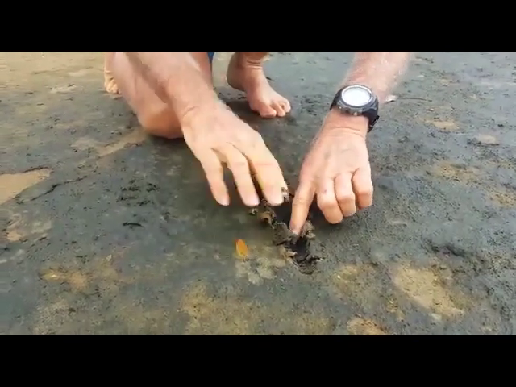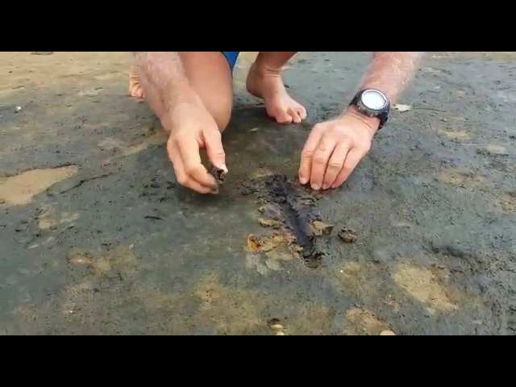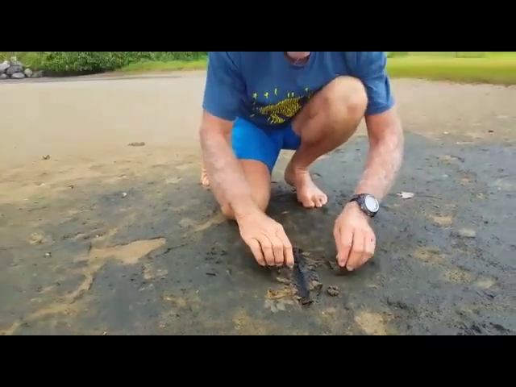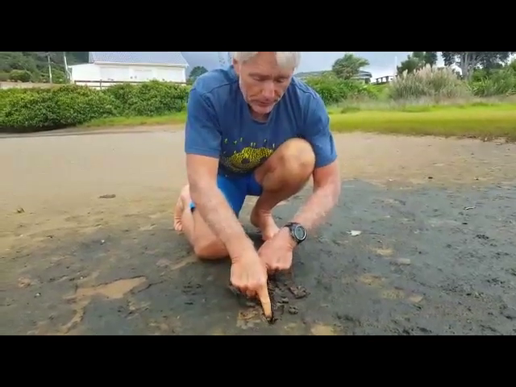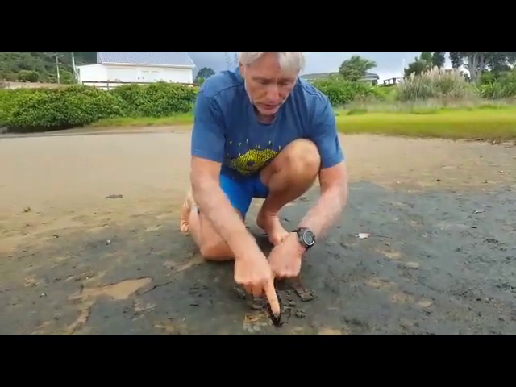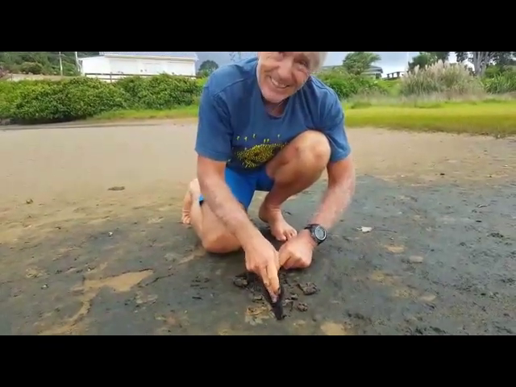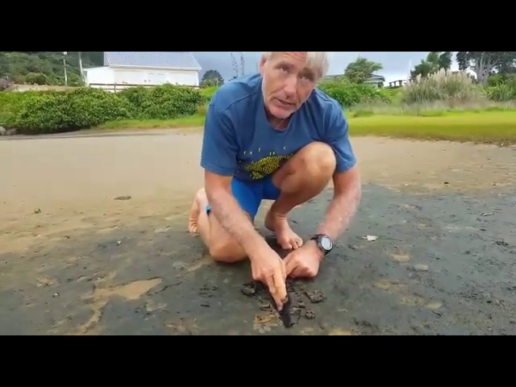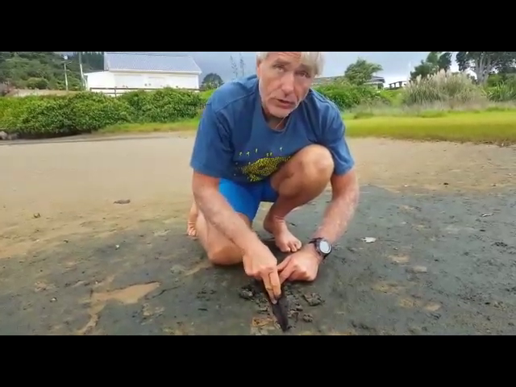If I put my finger in here and I dig just below the surface of the sand, look how black that is. And that blackness indicates that there's no oxygen. So this is an oxygen-free zone here. And it's got a special word that we name it. It's called an anoxic zone. So oxygen-free zone, okay? That means that nothing can live in here except bacteria that can feed without oxygen.